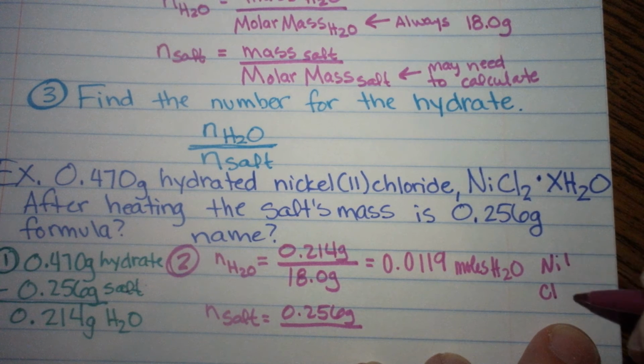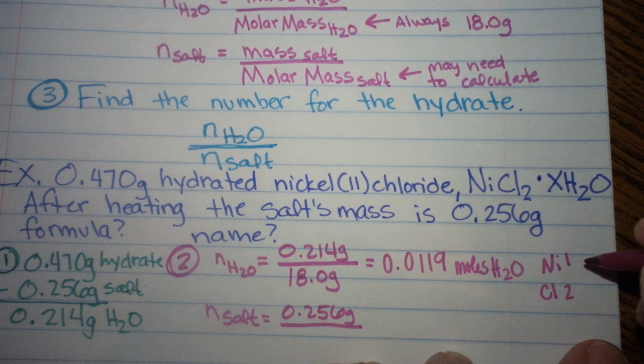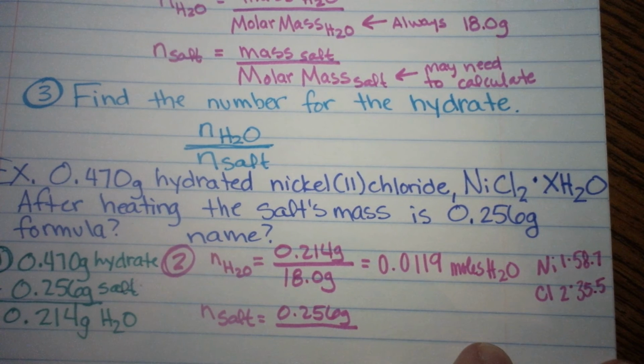I only have 1 nickel, I have 2 chlorines. Nickel is 58.7. Chlorine is 35.5. And those come from the periodic table. And so the total is 129.7.